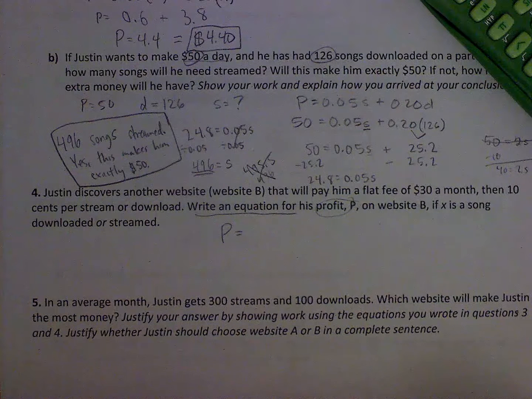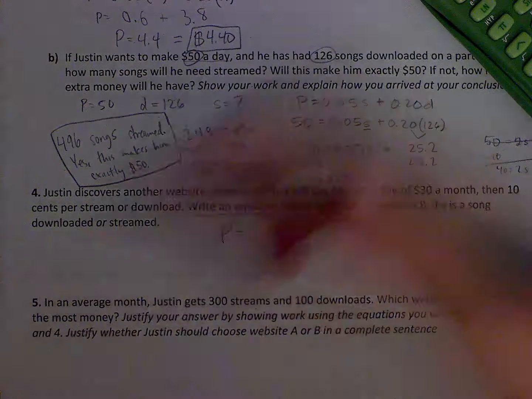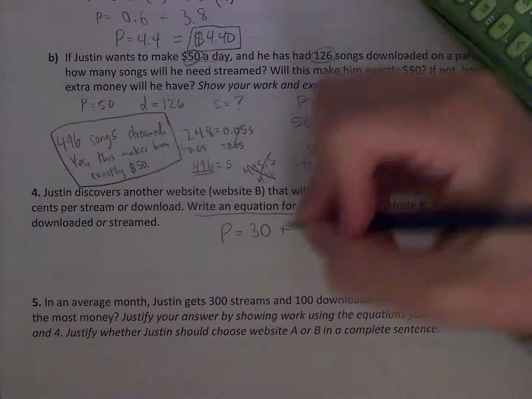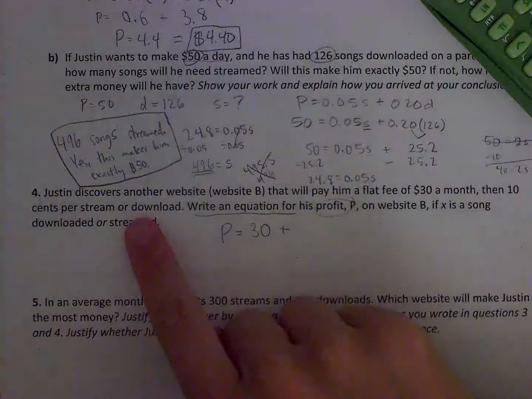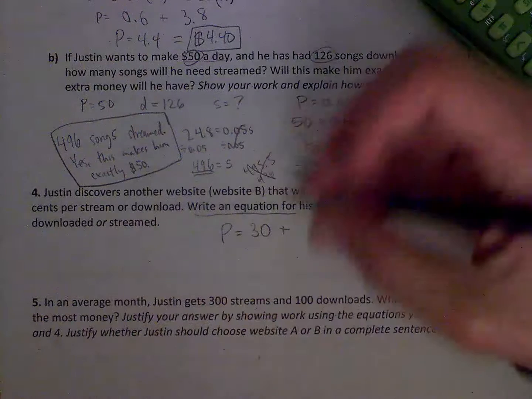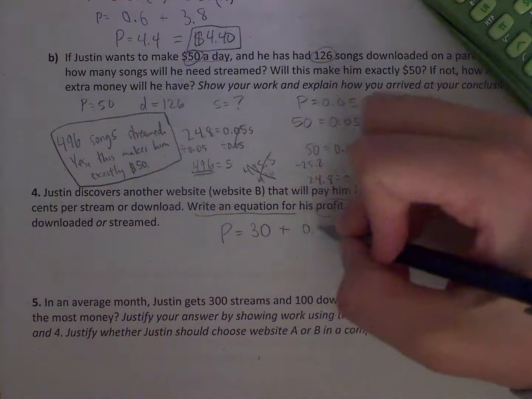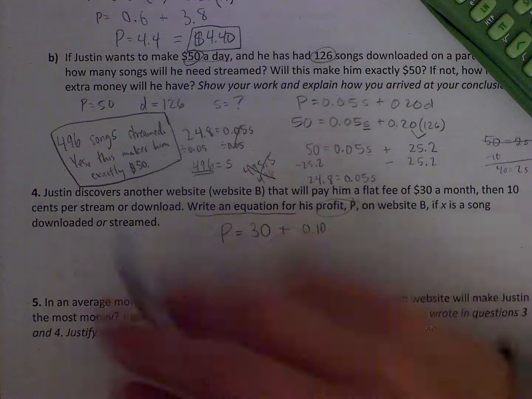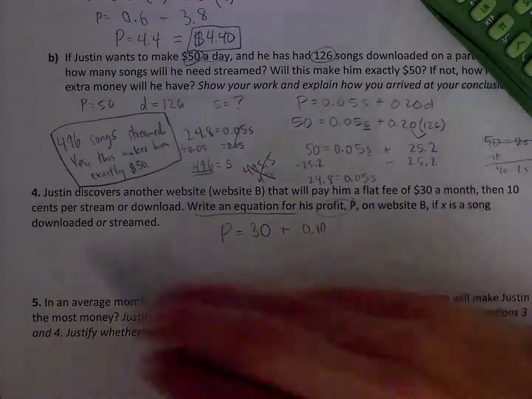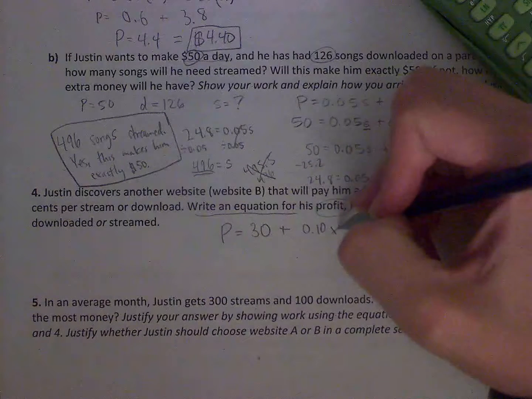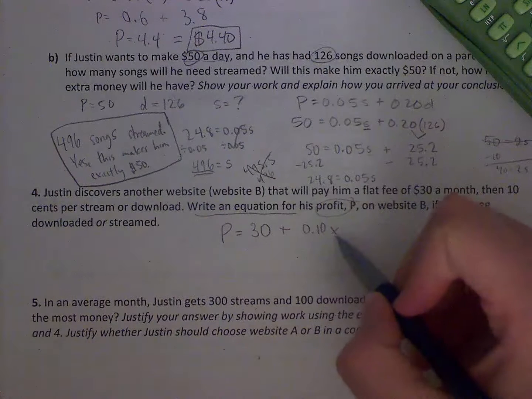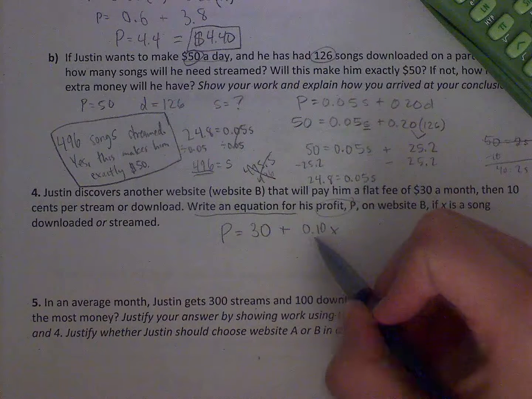And this website is going to give him a flat fee of $30. A flat fee means he doesn't have to do anything to earn it. He just gets it. So that's $30. And then in addition, he gets 10 cents per stream or download. So that's 10 cents multiplied by any time a song gets streamed or downloaded. And we're using the letter X to represent whether it's streamed or downloaded. So that's this. There's my equation, right? It's the number of songs streamed or downloaded times 10 cents plus 30.